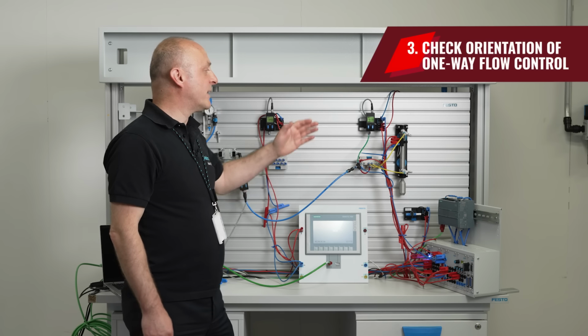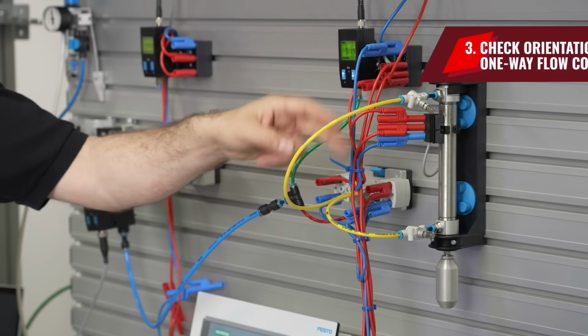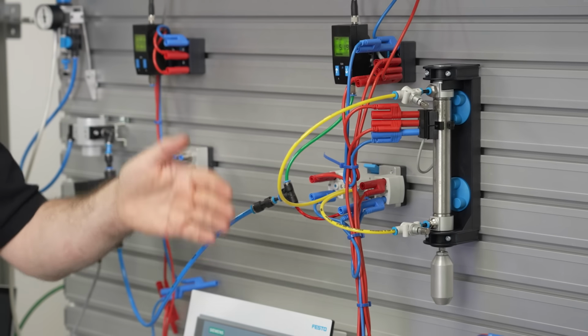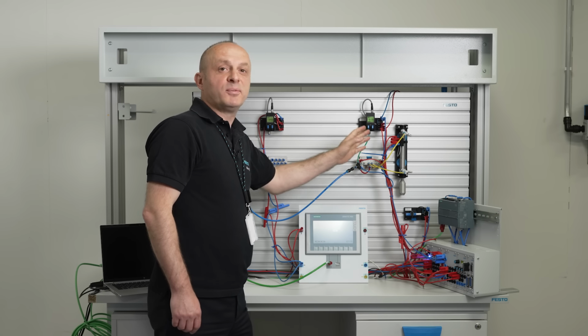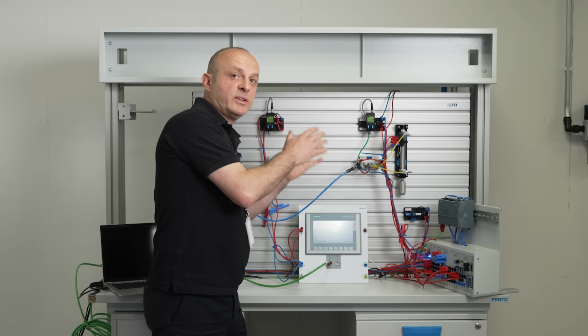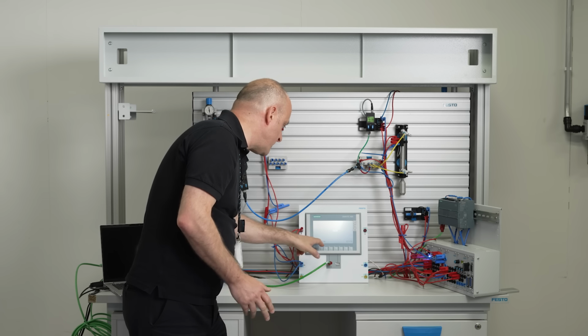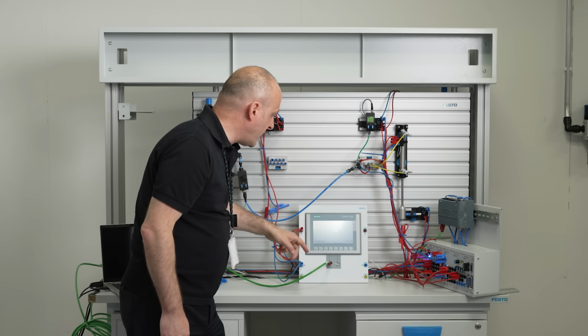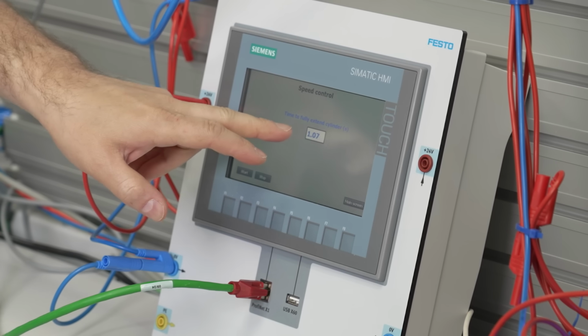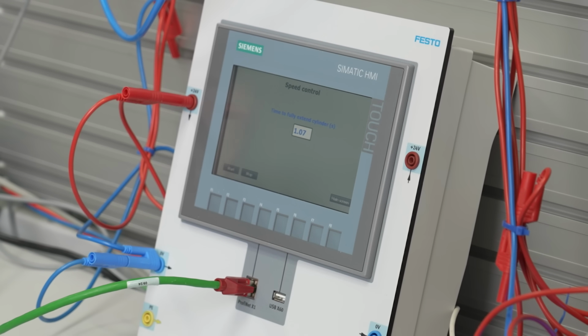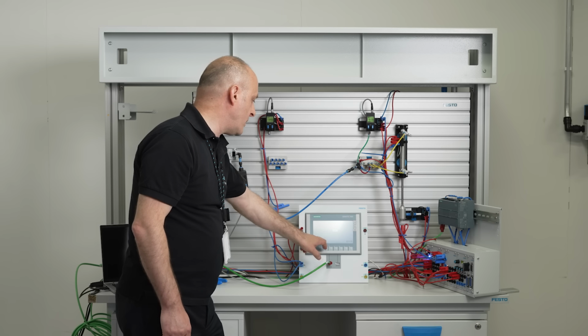This time we will have a look at the speed control. I've got two one-way flow control valves to adjust advance and retract speed. At the moment, the one-way flow control valves are installed the right way around. Run the machine. When I advance the cylinder, it took 1.07 seconds. So I will retract it.